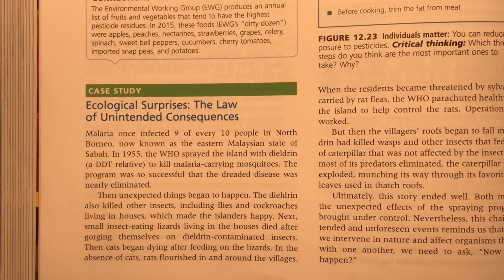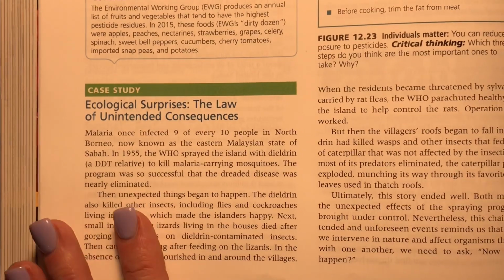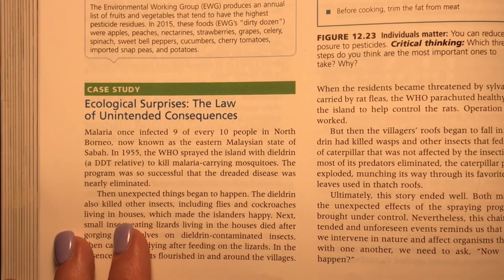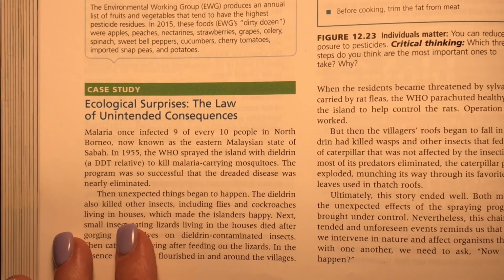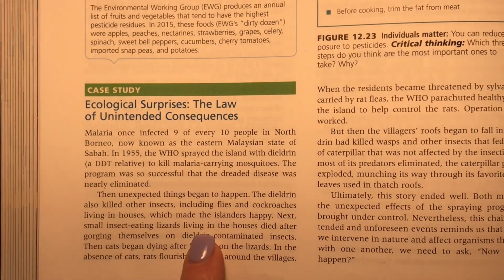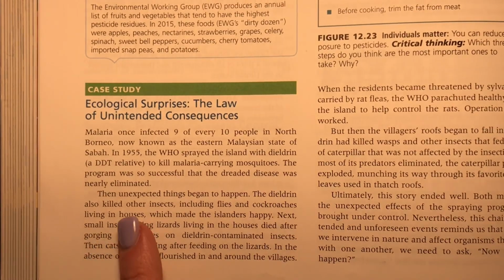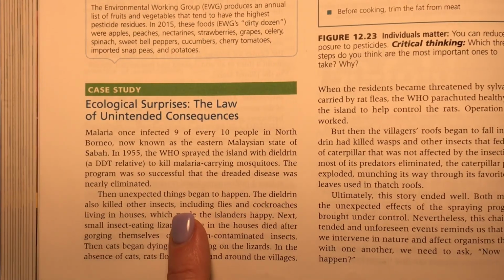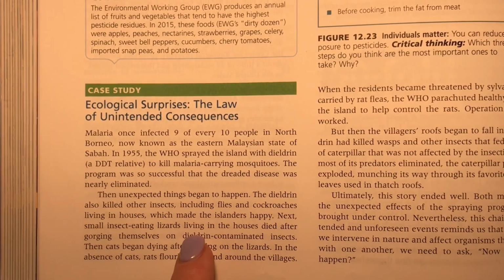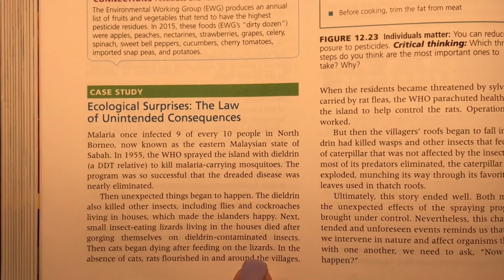Here's the problem. It was a broad spectrum pesticide, and it also killed other insects, including flies and cockroaches that lived in the houses. Their houses were made of wood, and then they had something called a thatched roof, which means it was made of organic material. So it was like palm fronds. But the problem is that the lizards then started dying off because they ate all of these cockroaches and flies that were either dead or almost dead, and they gorged themselves. The problem is all of the toxin that was in them then built up in the fatty tissues in these guys, so they basically killed themselves.